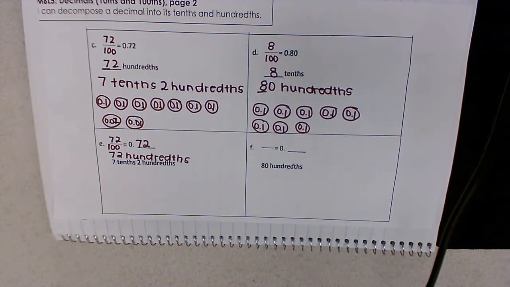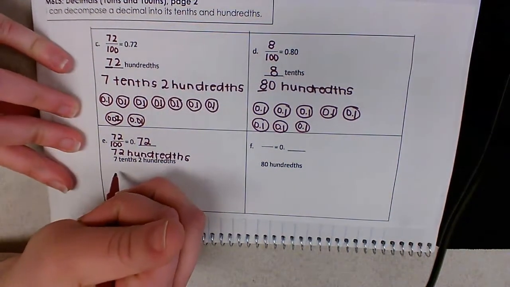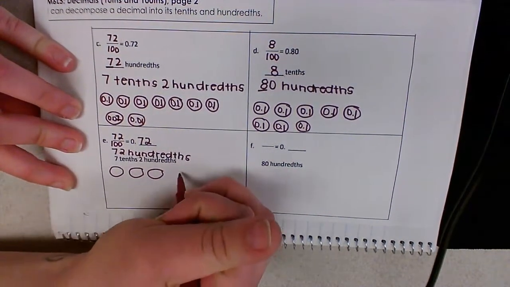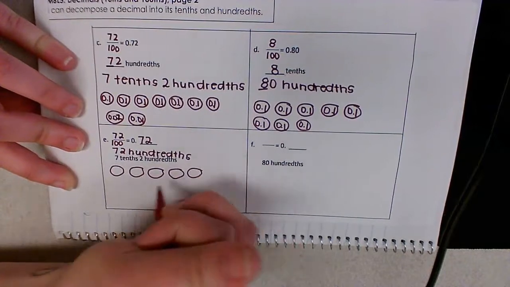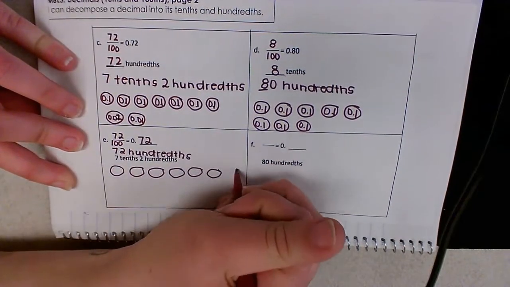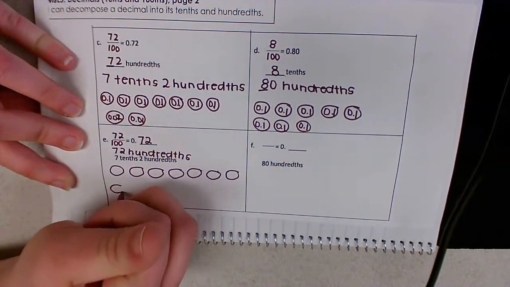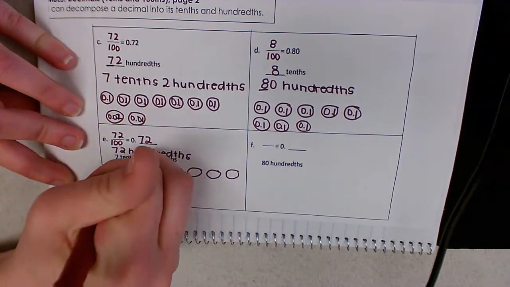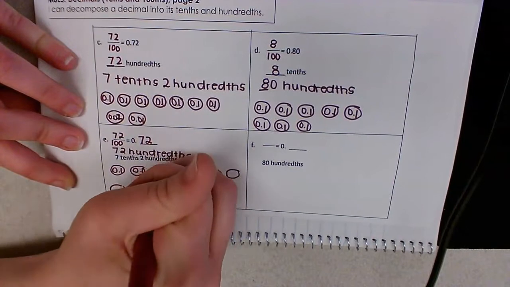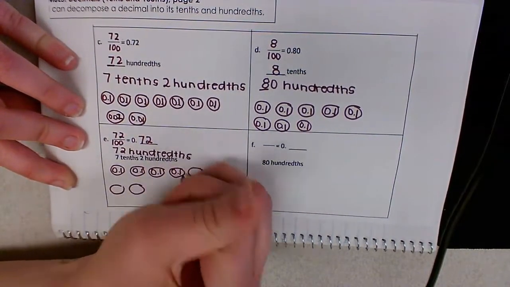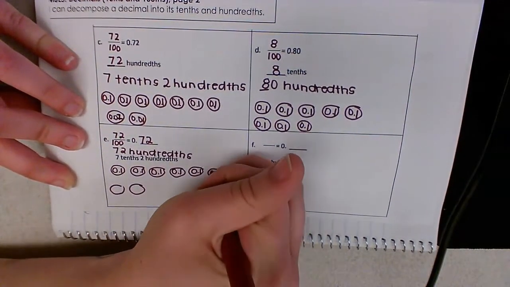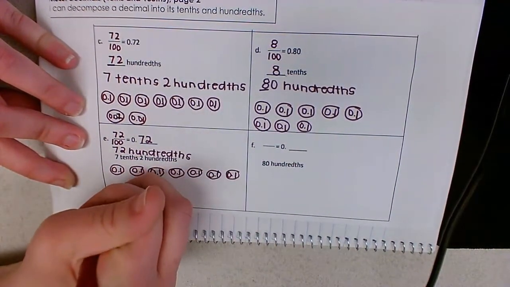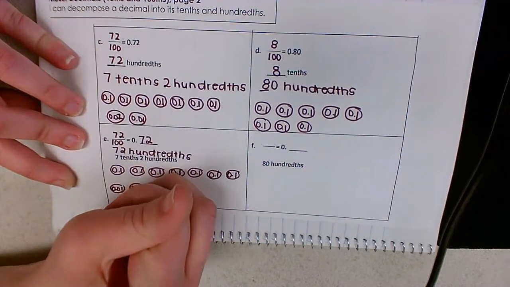But instead of drawing all 72 hundredths, we can just do 7/10 and 2/100. You know, as I'm doing this it feels familiar to me. Are you noticing that too?